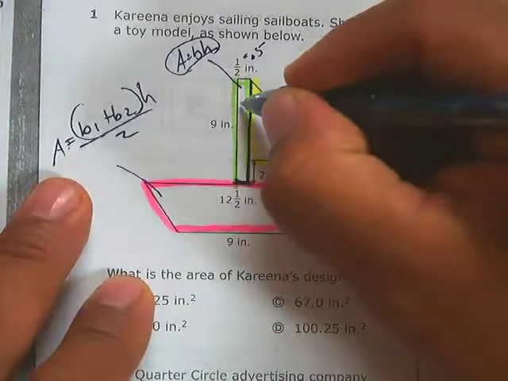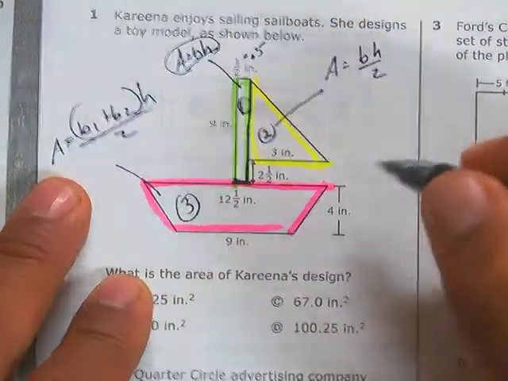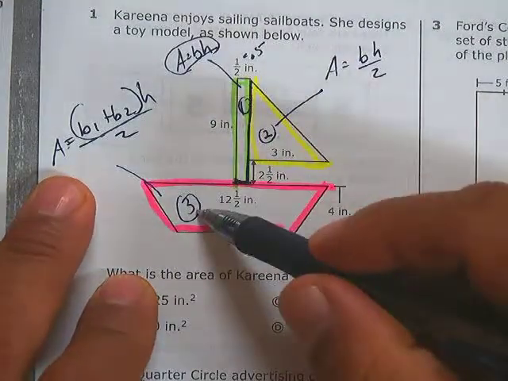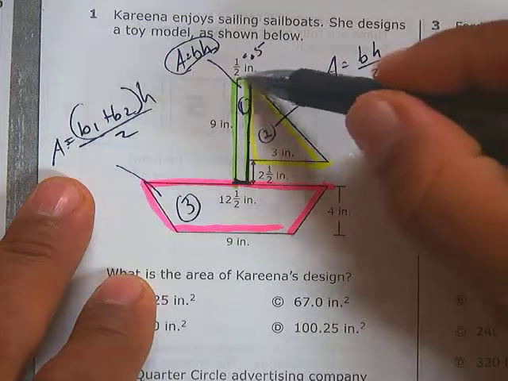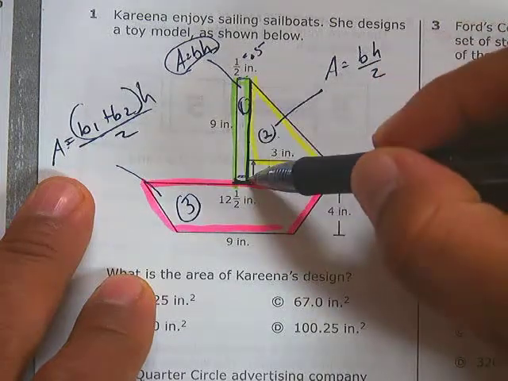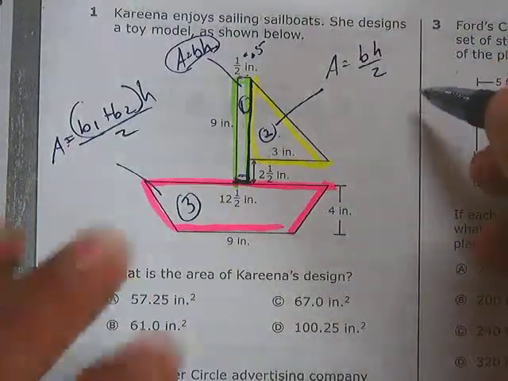That's the first answer. You need 3 answers: 1, 2, 3. The first one is just base times height, so 0.5 times 9 gives you the area of the rectangle.